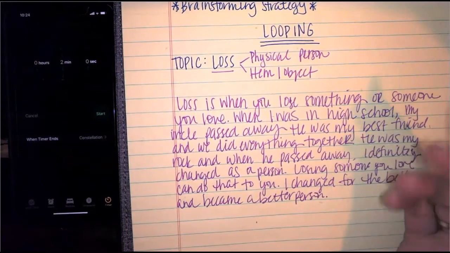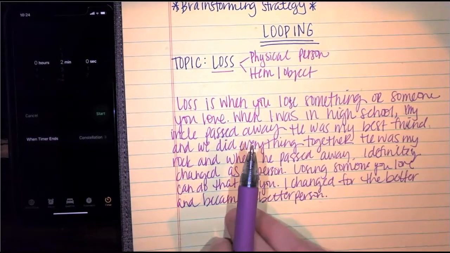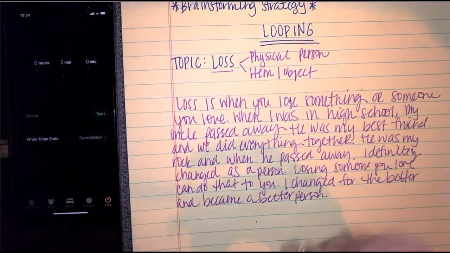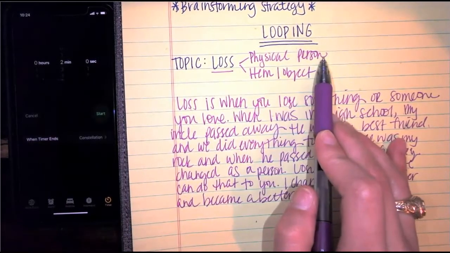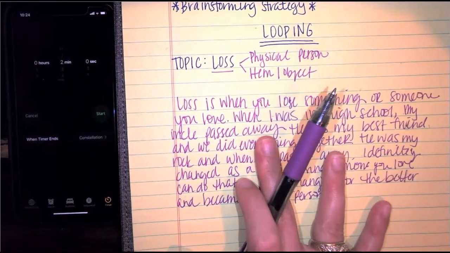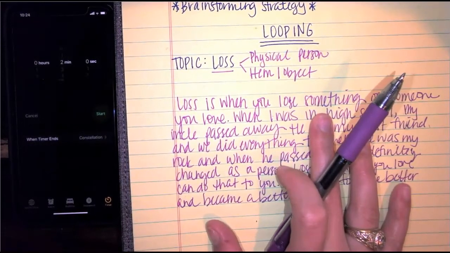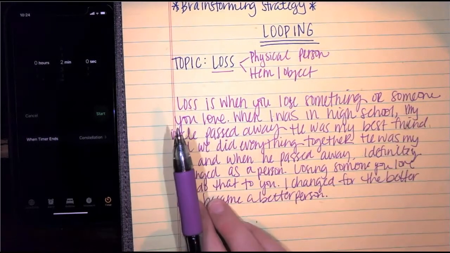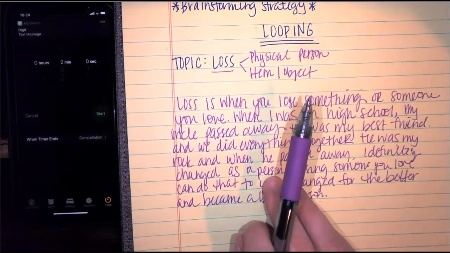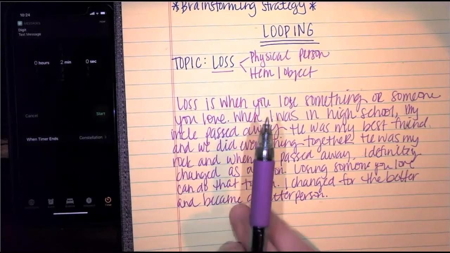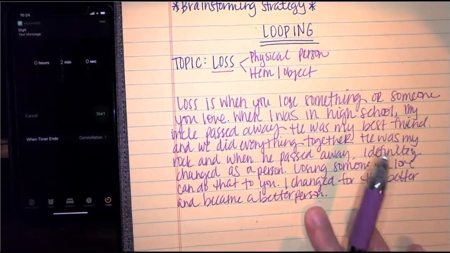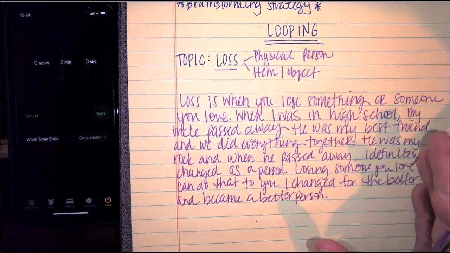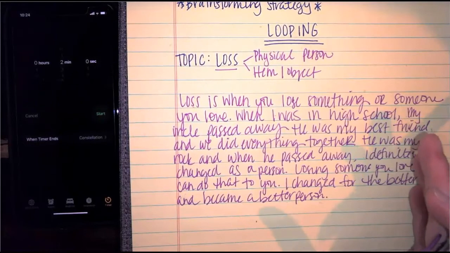Okay, so I have my free write right here. So we're talking about this topic of loss. So the way I interpreted that was as a physical person. So I wrote about losing my uncle while I was in high school and how losing someone you love makes you change as a person and how I kind of changed to become a better person since I lost him because, you know, I learned things from that point in my life when I was really down.